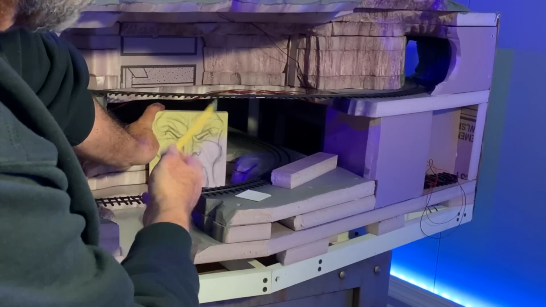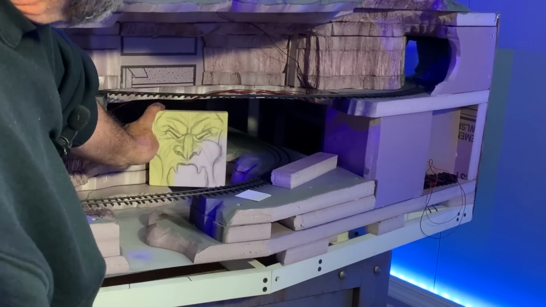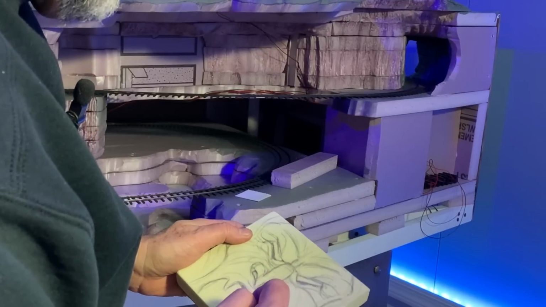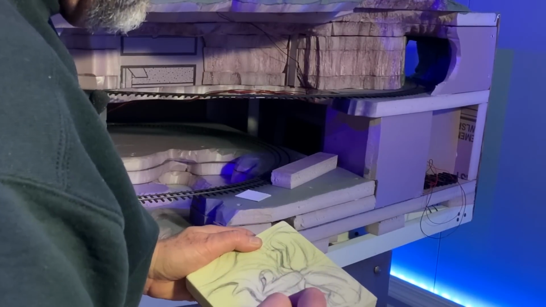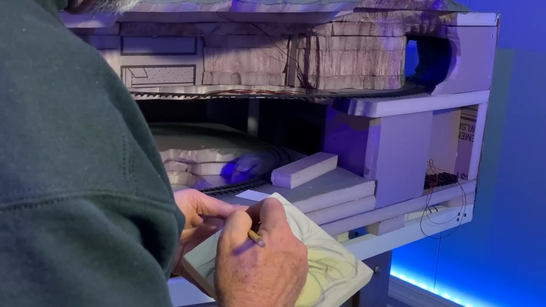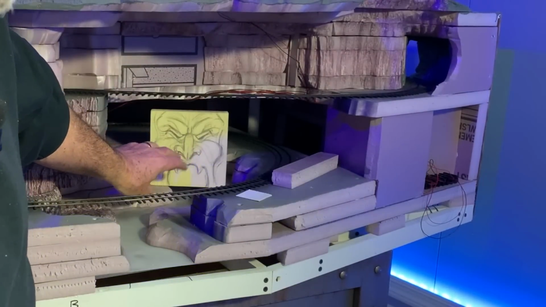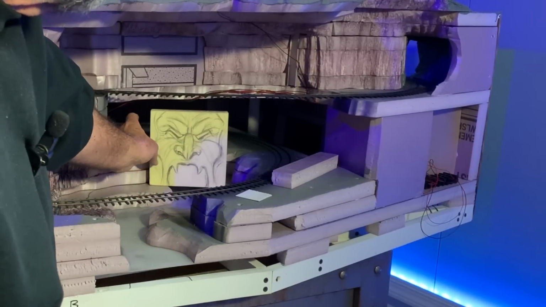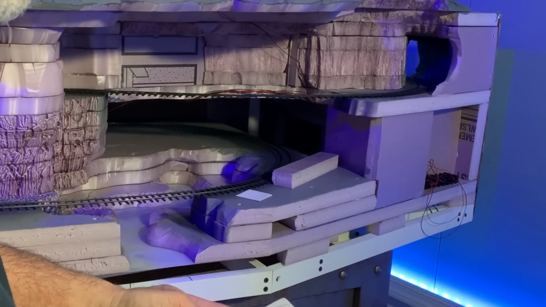Let's get started. The first thing I want to do is create a source for the river where it's coming out from underground. And so I've got a piece of 1-inch thick polyurethane carving foam, and I'm just sketching in a face here, kind of a demonic face. So the river is going to be issuing out from his mouth, and there'll be some glowing red amber lights back there behind that. Now, just need to carve this.